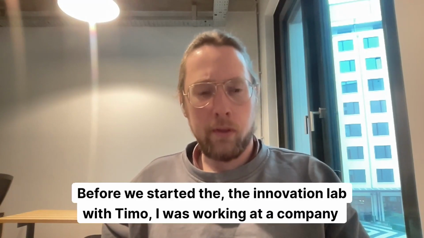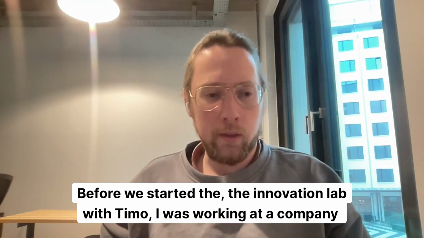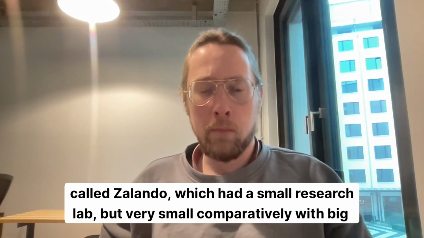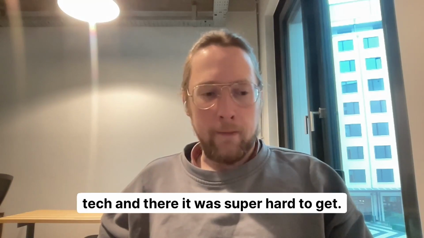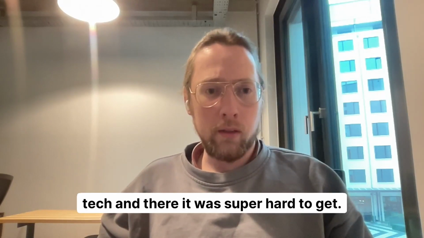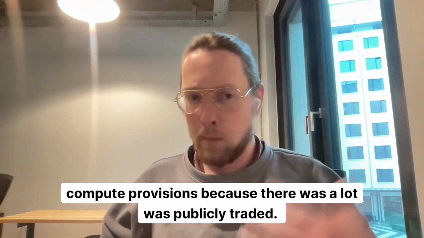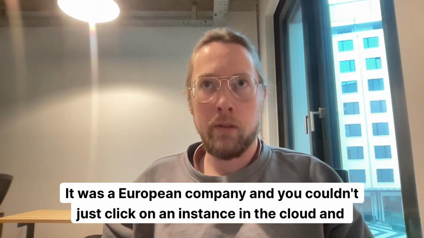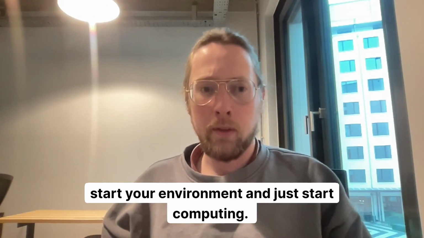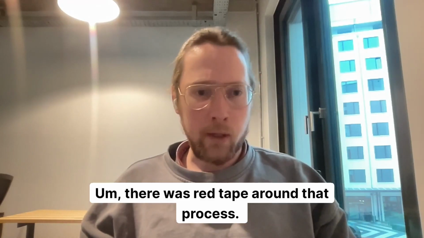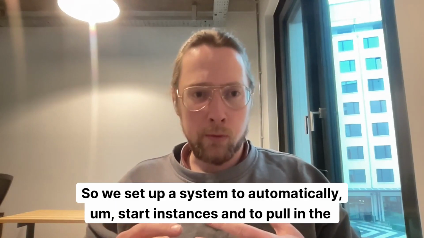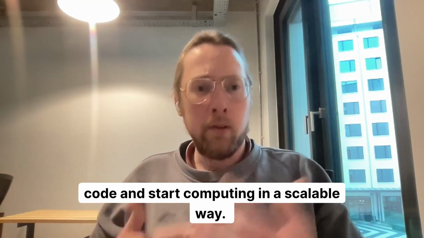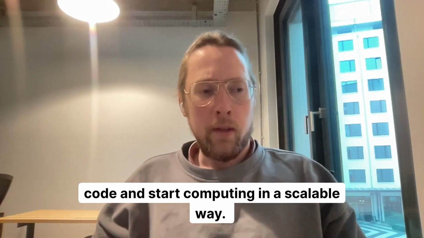And fast forward to 2018, before we started the innovation lab with Timo, I was working at a company called Zalando, which had a small research lab, but very small comparatively with big tech. There it was super hard to get compute provisioned because it was publicly traded, a European company, and you couldn't just click on an instance in the cloud and start computing. There was red tape around that process. So we set up a system to automatically start instances, pull in the code and start computing in a scalable way.